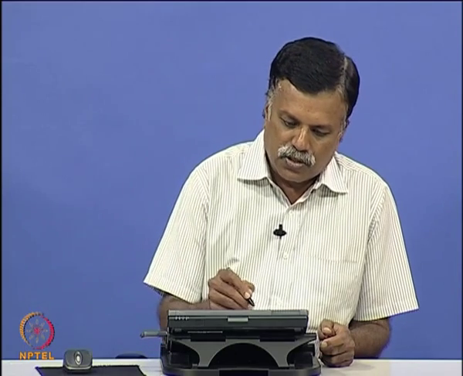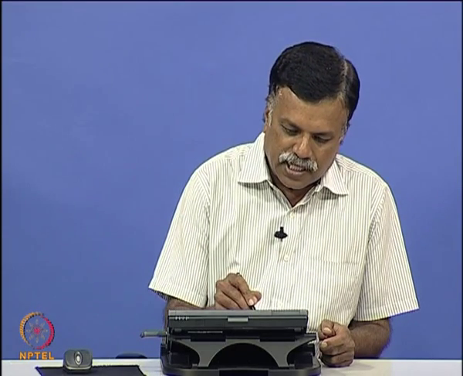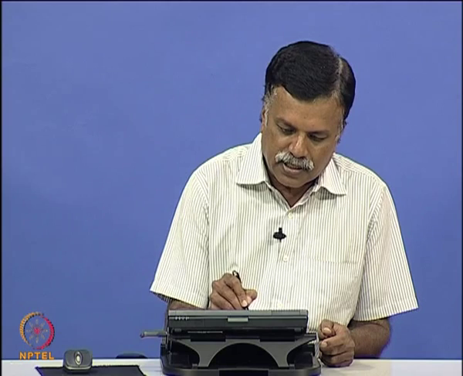In the last class we discussed the 4 to 20 milliampere current transmitter that was using a potentiometer. We showed how to design a 4 to 20 milliampere current transmitter, and then we also explained how to calculate the various resistance values used in the circuit. Today we continue on that and explain how to do the error budgeting for the same 4 to 20 milliampere current transmitter. So, we will pick up the topic error budgeting for the 4 to 20 milliampere current transmitter.